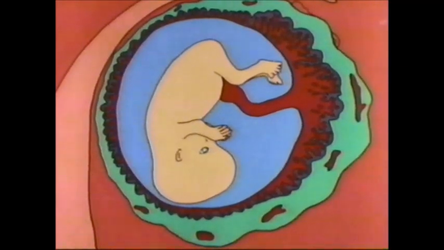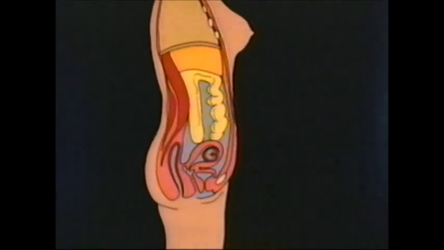The face is recognizable as a human's by 14 weeks of development. The actual size of the embryo is now 5 to 10 centimeters long. The position of the embryo in the uterus and the internal anatomy of the mother can now be seen at 24 weeks.